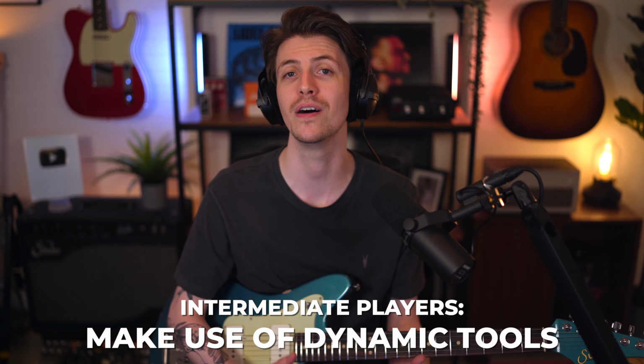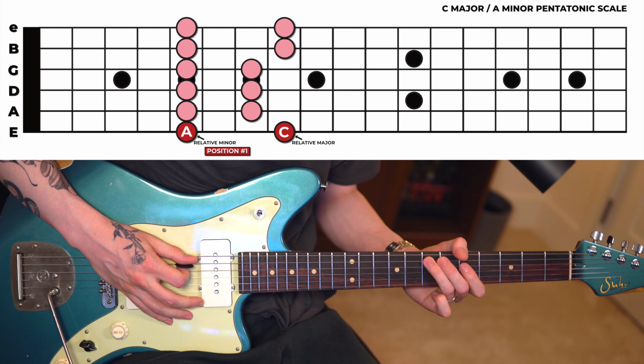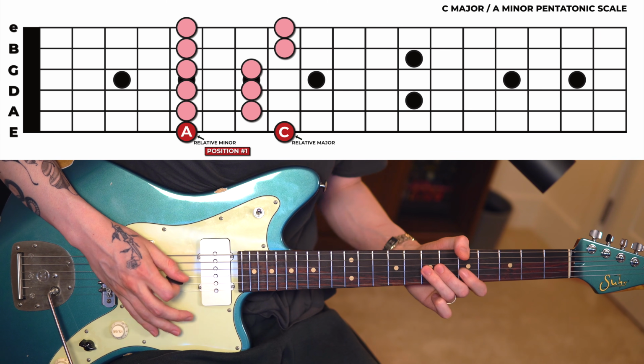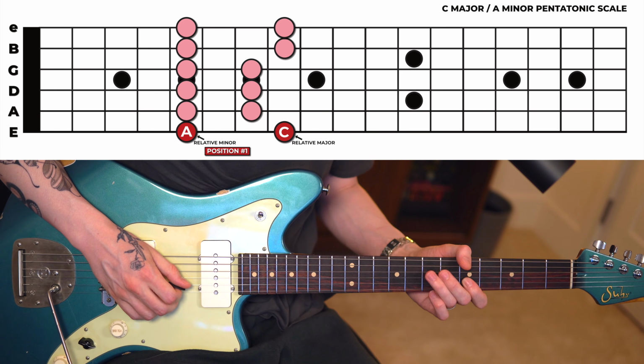Another big difference between beginner and intermediate solos is that the intermediate solos tend to use a lot of dynamics, and there are a bunch of different ways that we can add dynamics to our solos. And the first one is through velocity. Velocity is just how hard we pick the string. And this is pretty straightforward. Sometimes we want to emphasize notes by picking it a little harder.